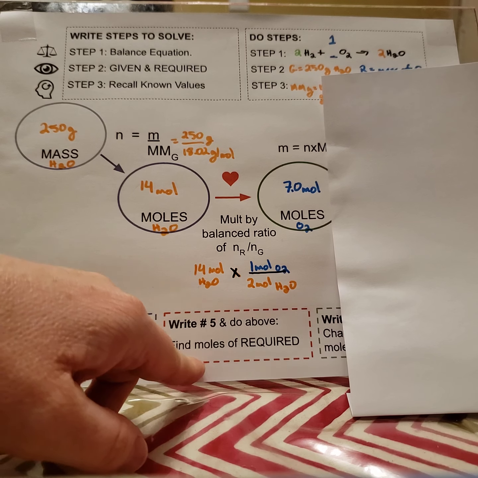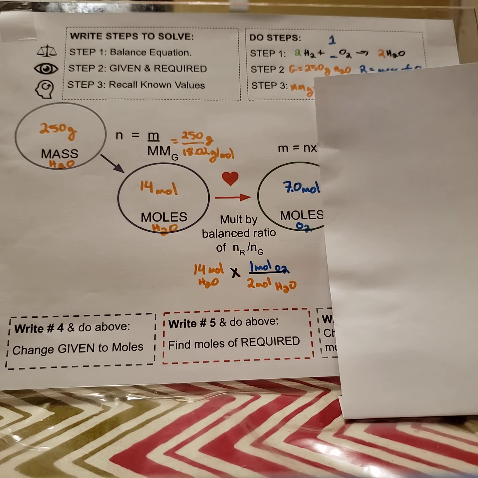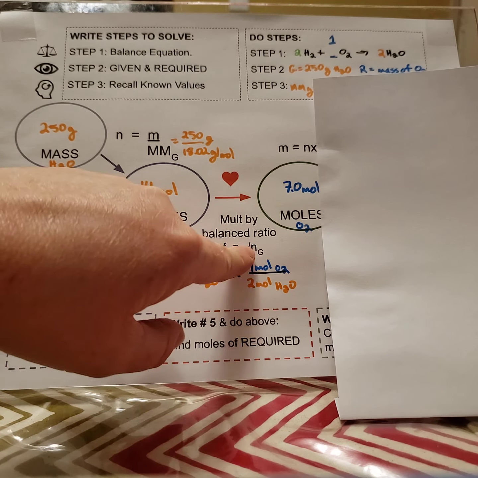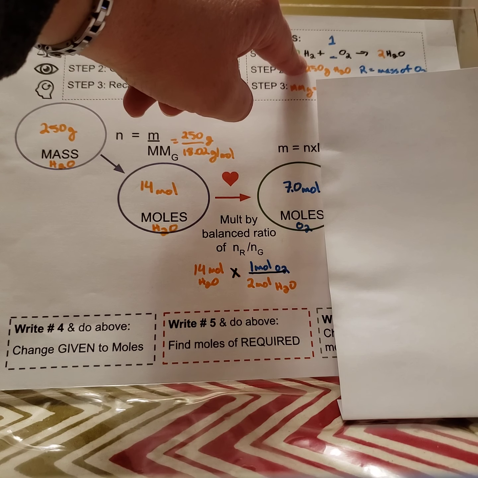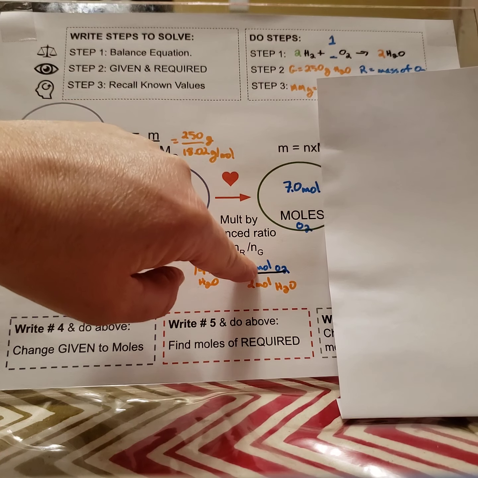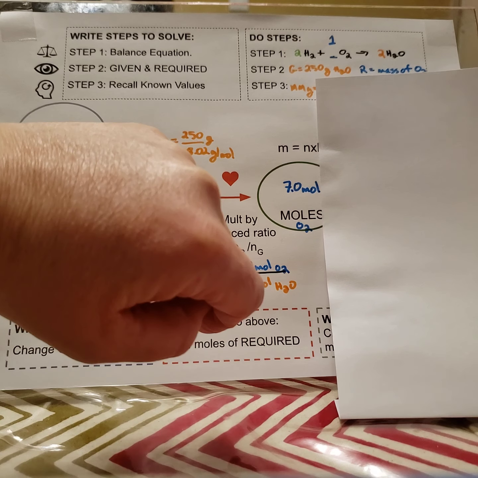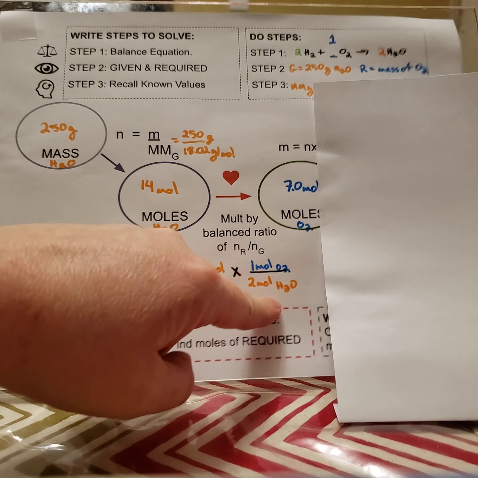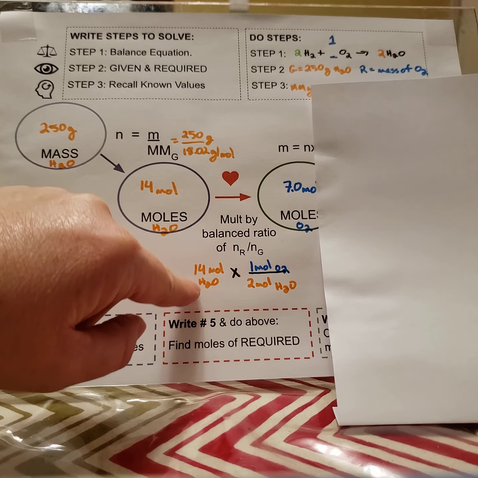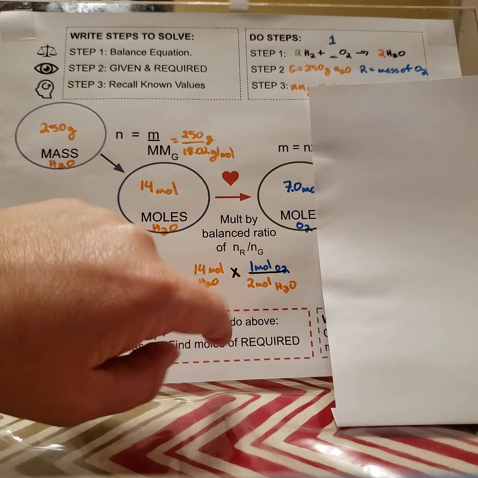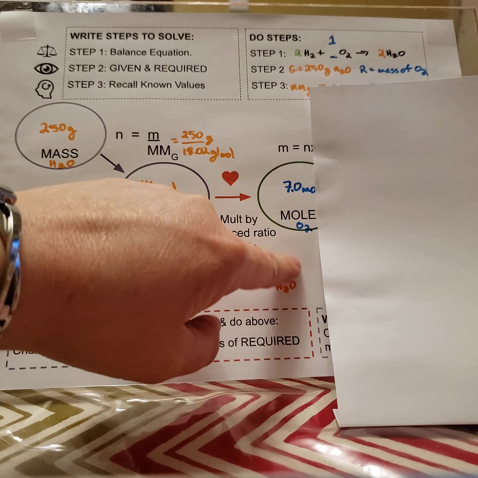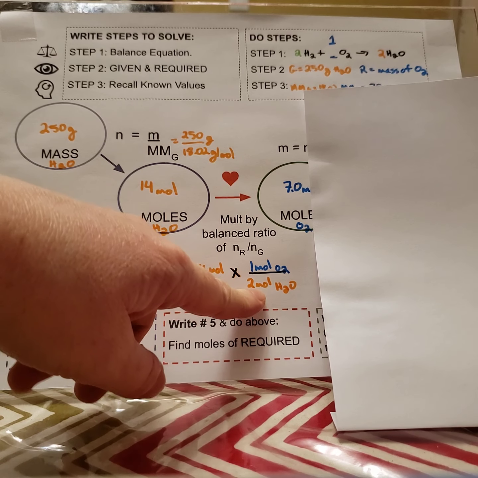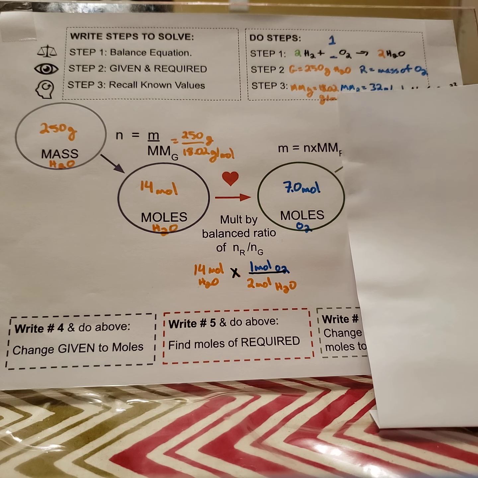So step 5, finding the moles of required. And we do that by taking the moles of the given that we've figured out and multiplying it by the molar ratio that comes from our balanced equation. So we've got 1 mole of oxygen, and that's the required, so that goes on top, to 2 moles of water, the H2O, and that's our given, so that goes on the bottom because we've just figured out 14 moles of water. So the moles of water and the moles of water cancel out, leaving us with a value of the moles of oxygen. So 14 times 1 divided by 2, pretty simple, you end up with 7 moles.